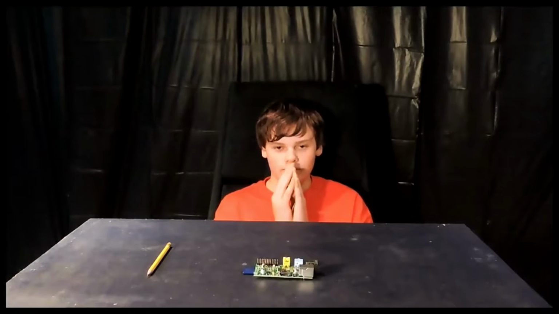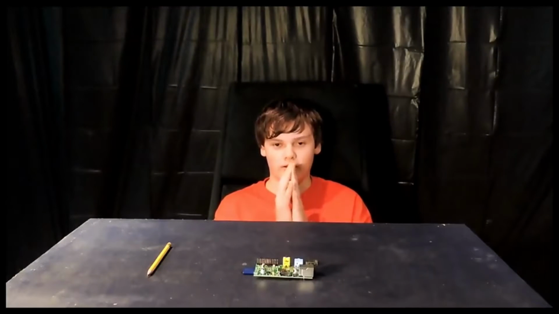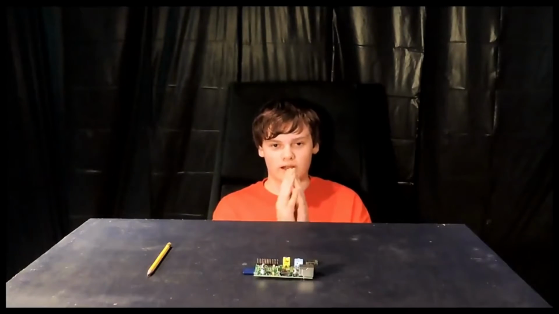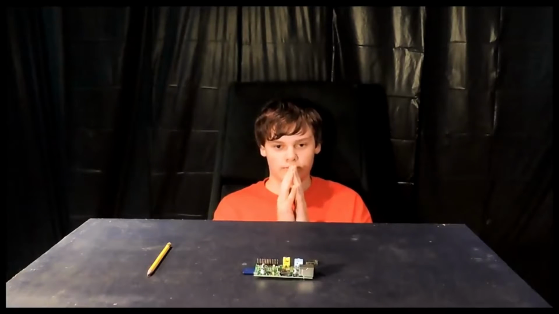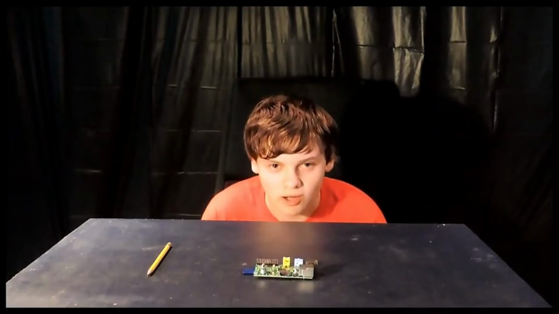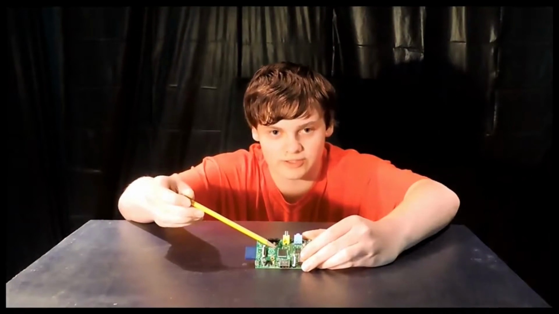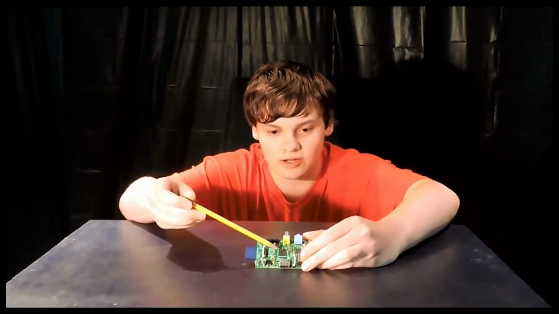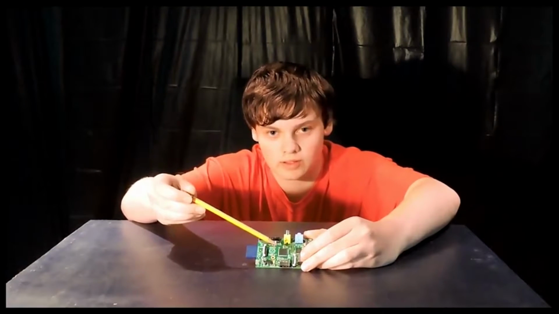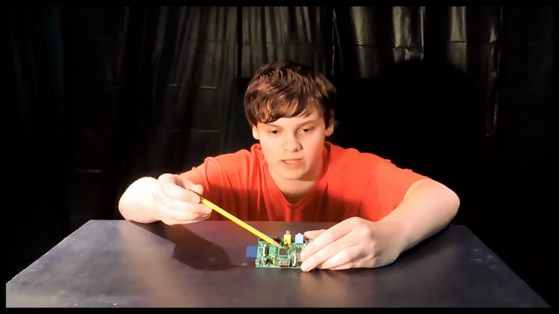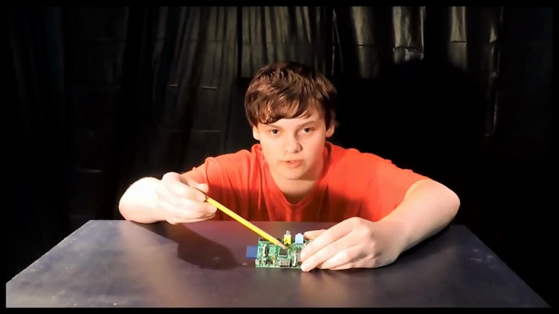Hello. Right at the moment we will be talking about the nucleolus, and we can relate this to the Pi because in the nucleolus, ribosomes are created. Inside the Pi, right here, is the processor, and this processor also includes RAM. RAM stands for Random Access Memory, and this is where data is first generated.